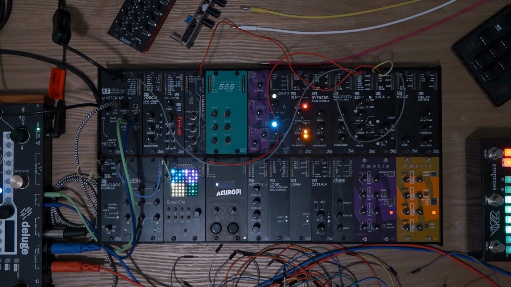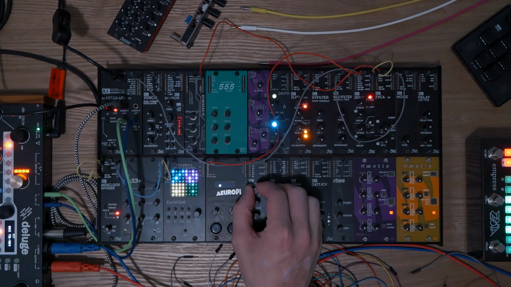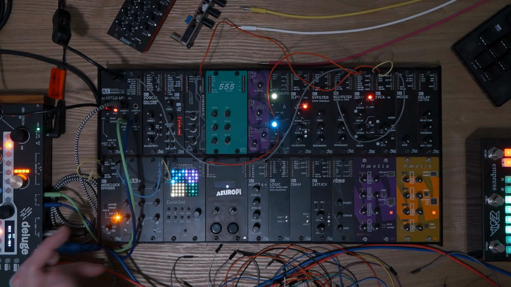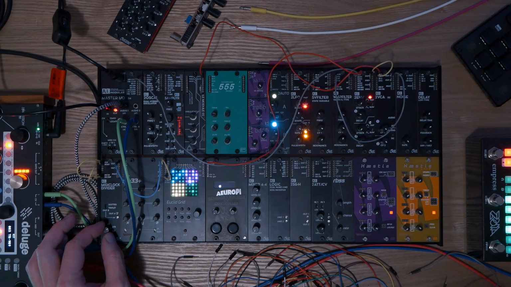Just so that we don't have to listen to the metronome all the time, I might just quickly program in a very simple drum beat on my Deluge. Great, so I've got a nice beat lined up on my Deluge now. If we listen to this. Cool, and now we can go ahead and try different divisions using the MIDI clock divider.